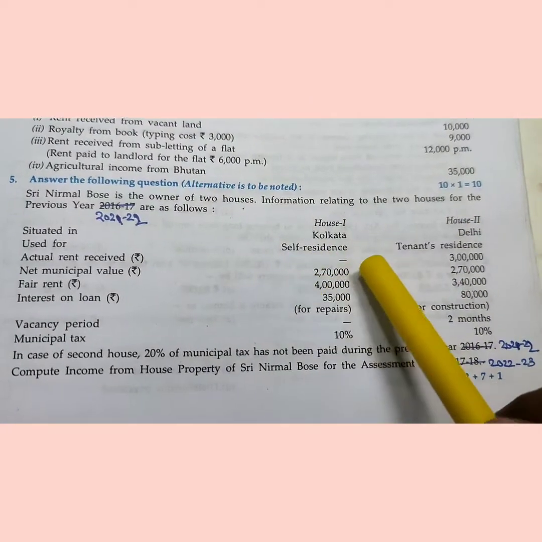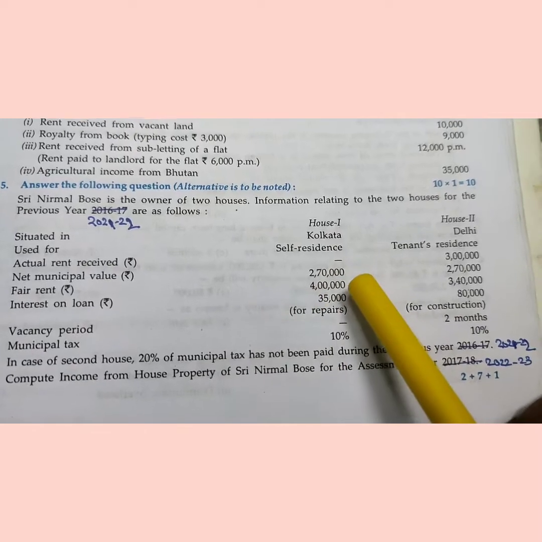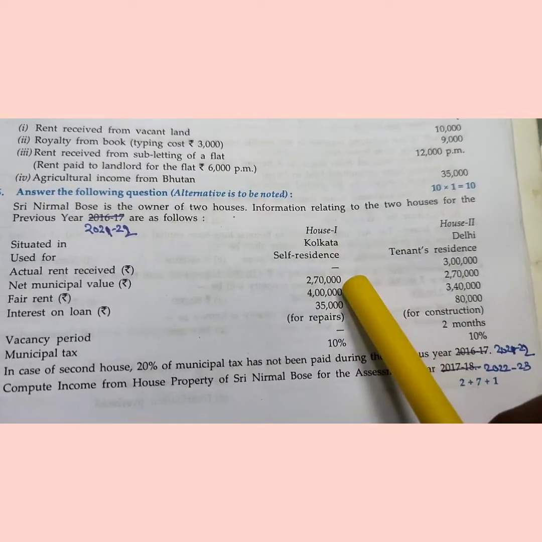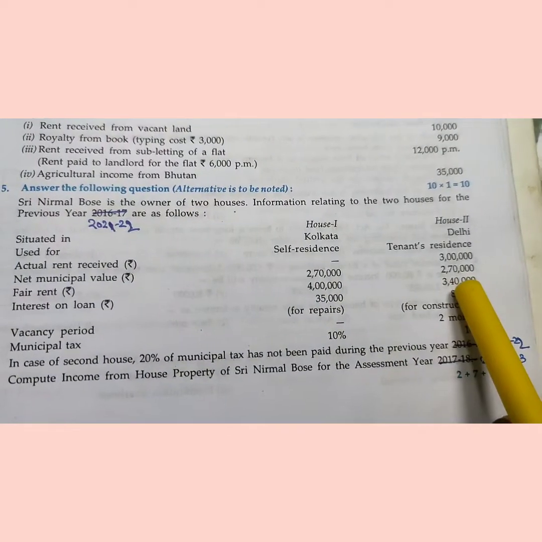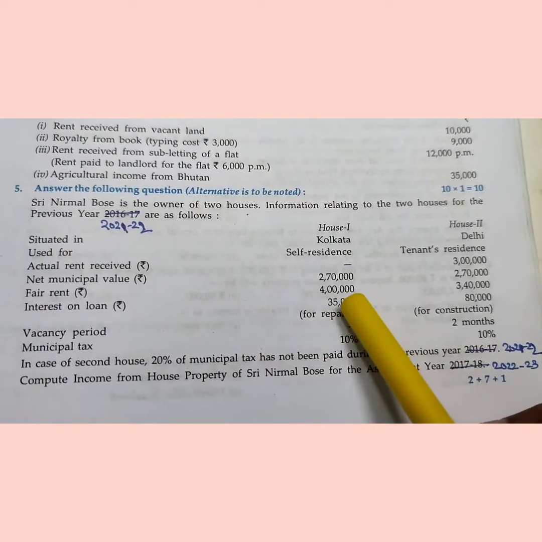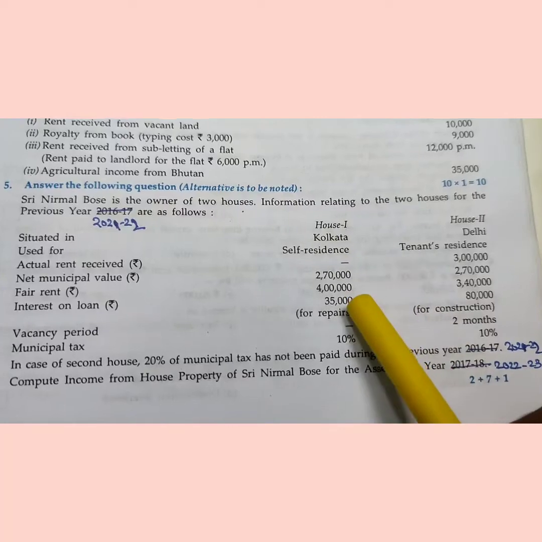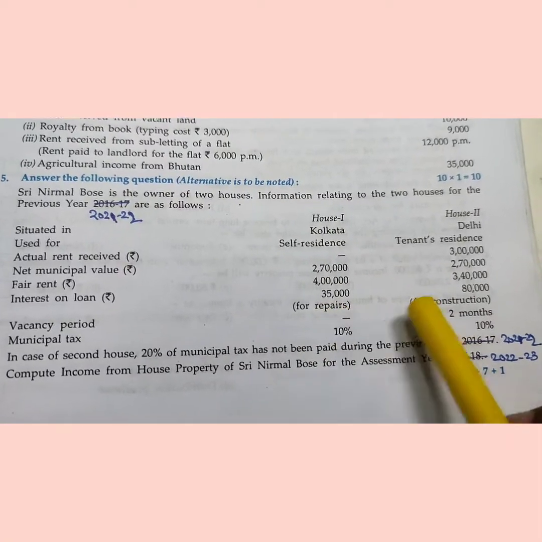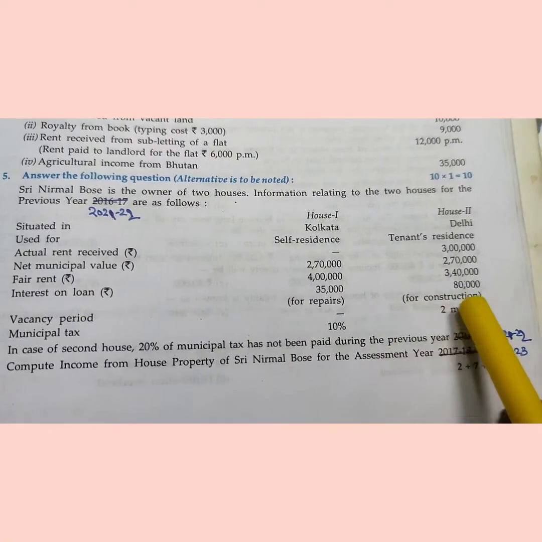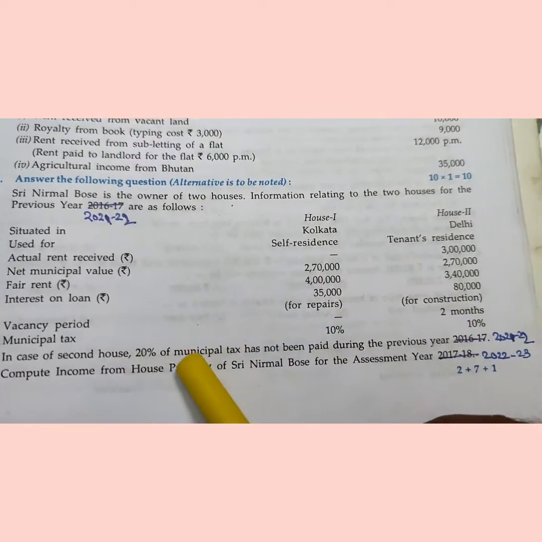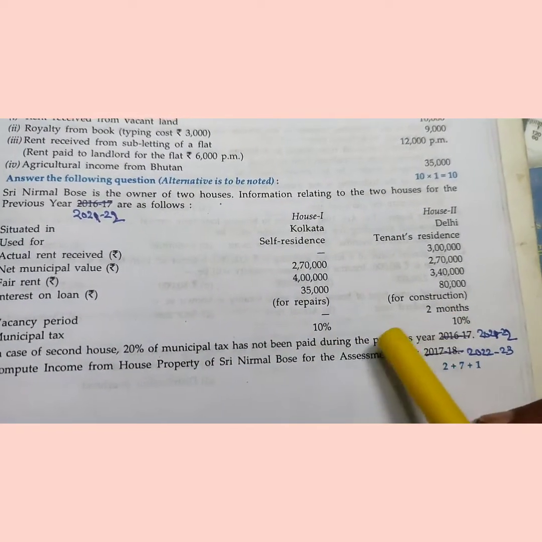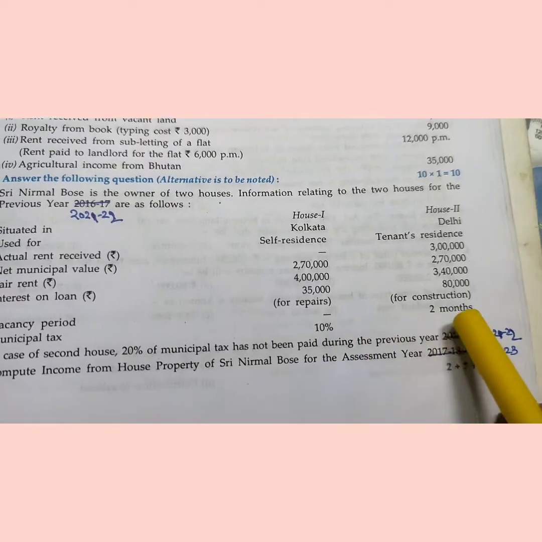House 1 is not required for converting net municipal value into gross municipal value. Next information is fair rent for both the houses. Interest on loan rupees 35,000 for House 1 for repair and rupees 80,000 for construction. Vacancy period I have already told, and municipal tax is 10% for both the houses.